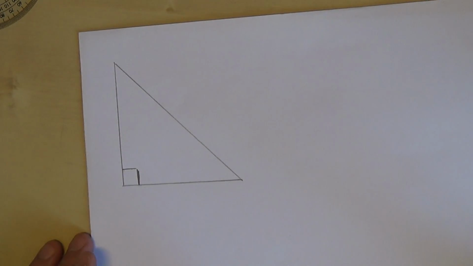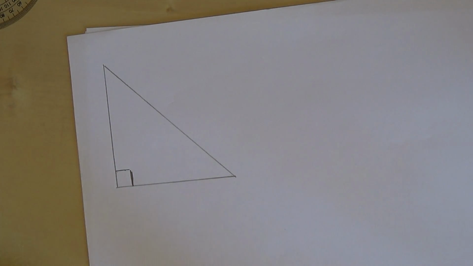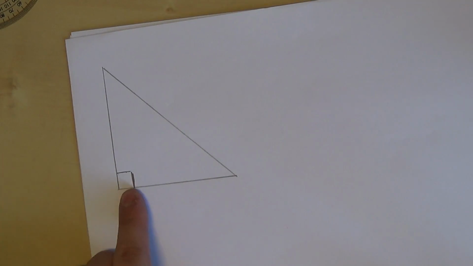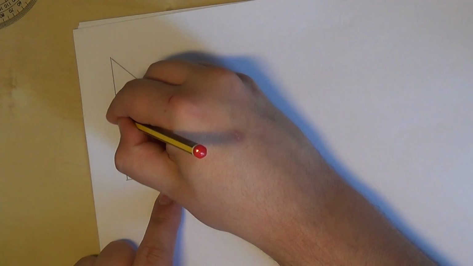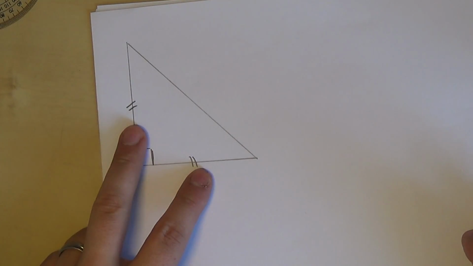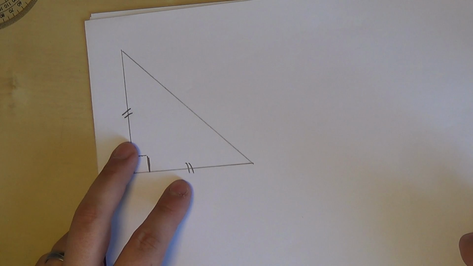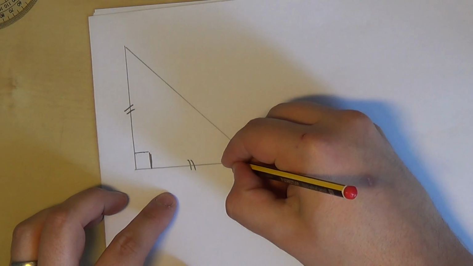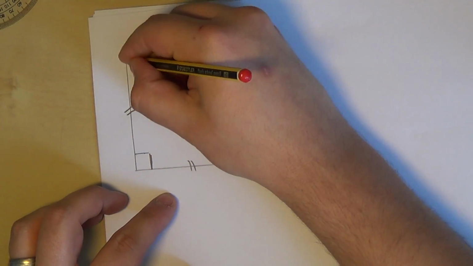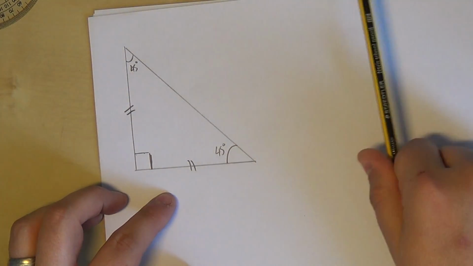You can just memorise them if you want, but here I'm going to show you how you can get them and where they're from and why they're true. So, this is a right angled triangle. I'm going to tell you that it's isosceles, which means it's got two equal lengths, and therefore you should now know all the angles in this triangle. This angle must be 45 degrees and this angle must be 45 degrees.